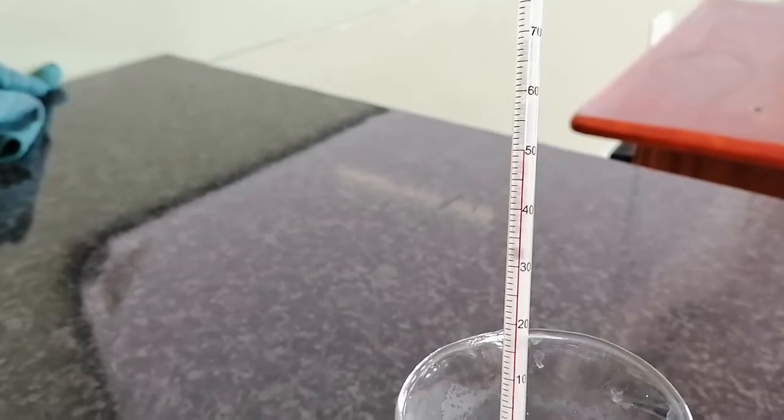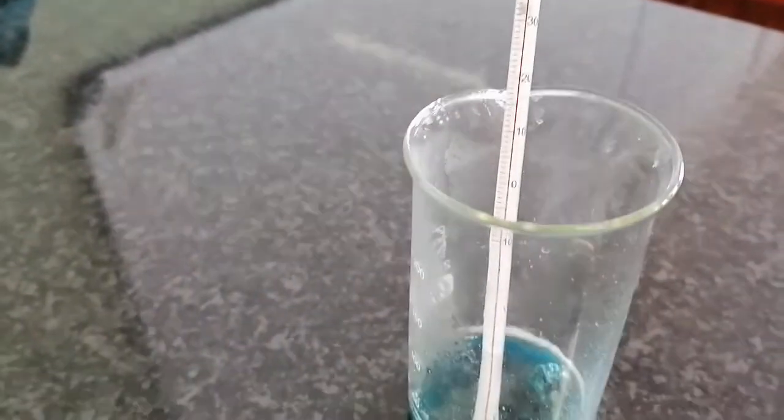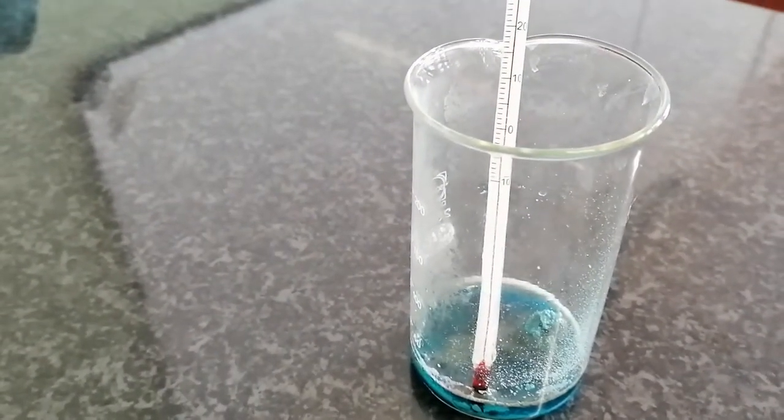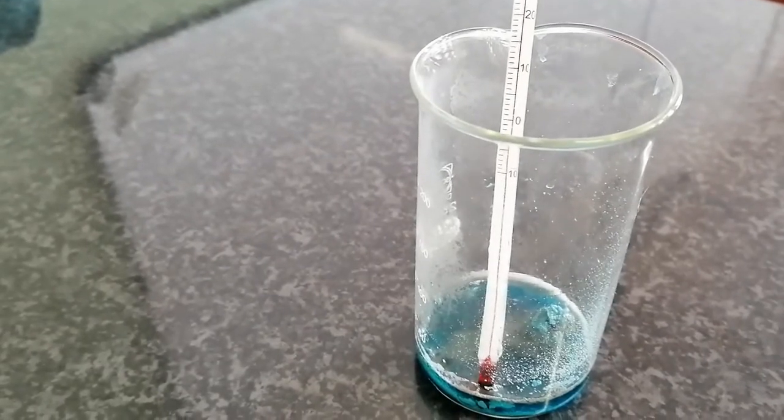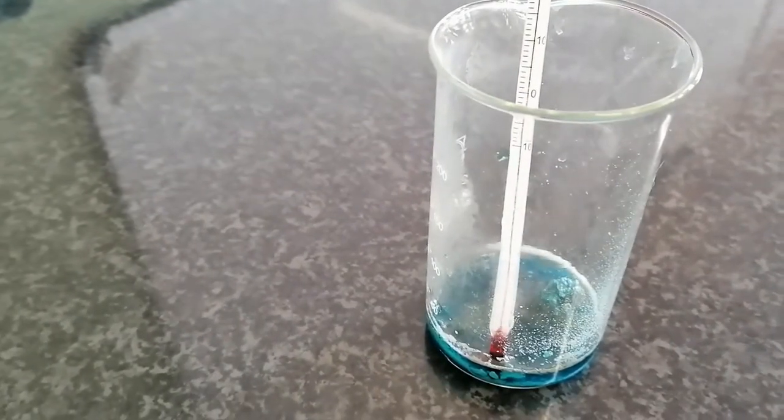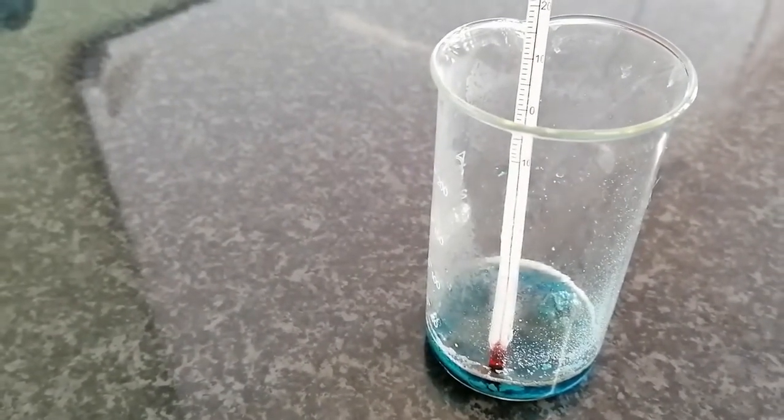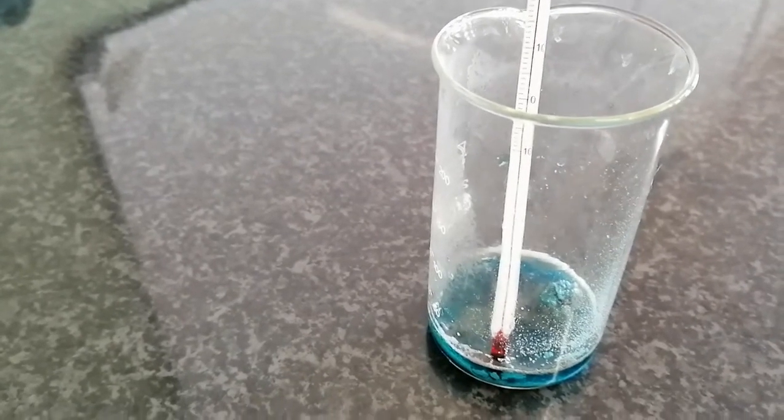The rapid temperature rise is an indication that a chemical reaction has taken place. So this tells us that a new compound has formed, the hydrous copper sulfate.